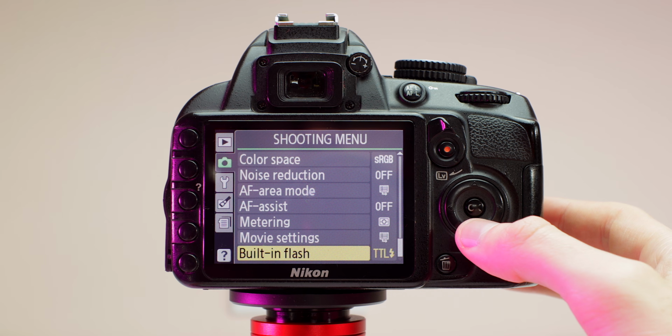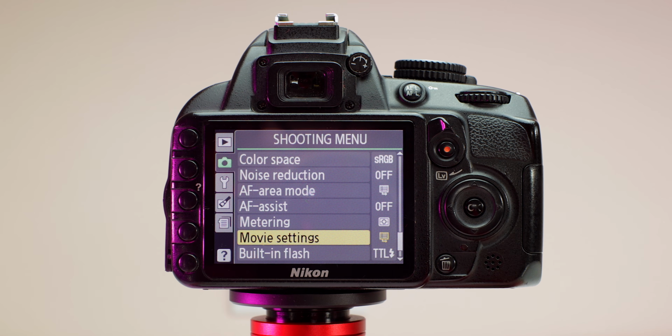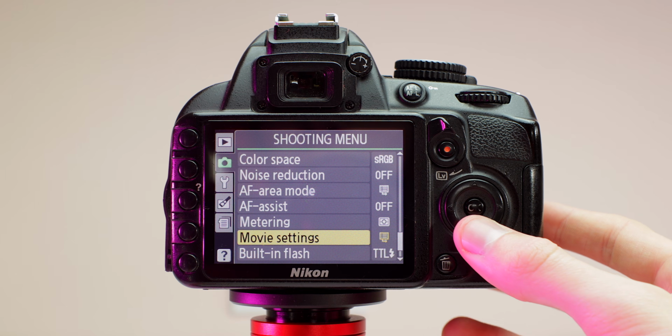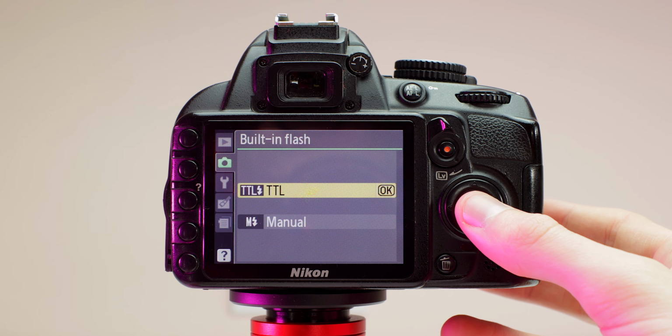So the last two things are movie settings and built-in flash. So movie settings, I actually have a specific video talking about those, which I'm going to link in the description if you want to check that out and take videos with this camera. But I'm not going to be talking about video settings in this video because this is a specific photo settings video. And so the last thing, built-in flash, I set this at TTL.